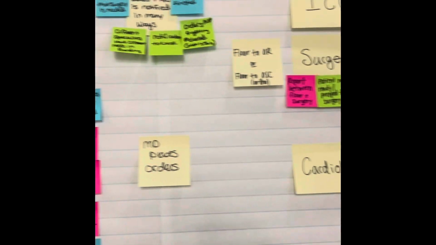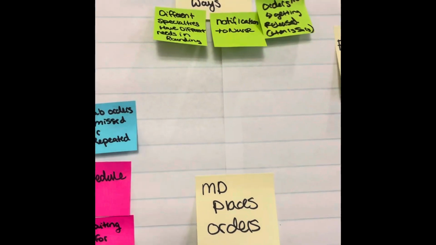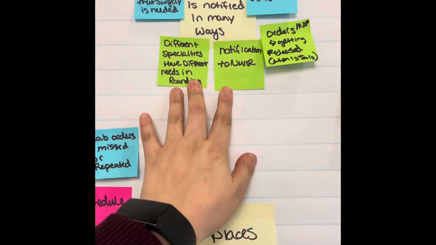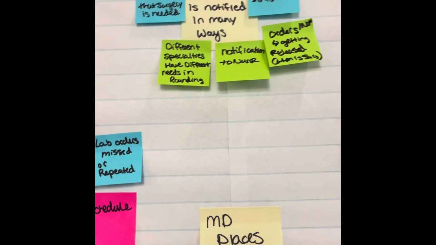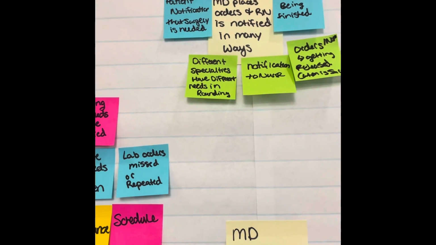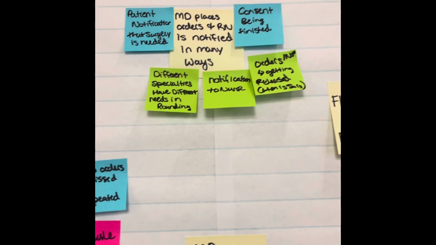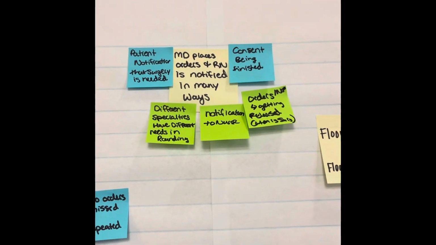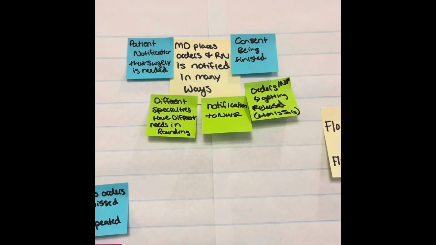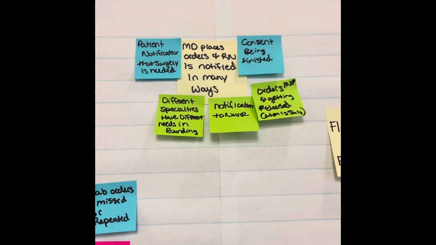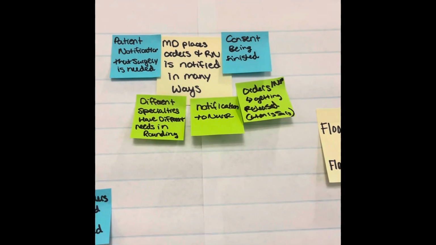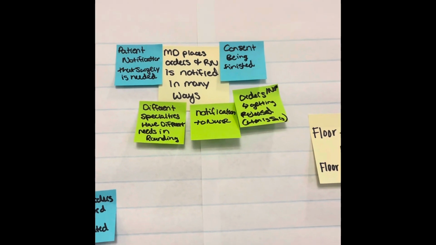What we have here is MD places orders and RN is notified in several different ways. So some issues that we identified there: patient notification that surgery is needed. We think that there's definitely a hiccup in how that patient is notified. They could find out several different ways. There's issues with the consent being finished in time for this procedure.